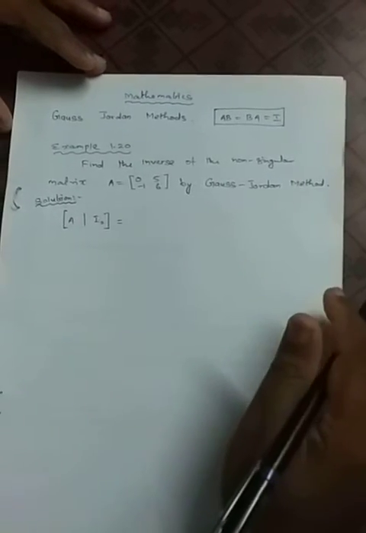Using this we can solve a system of non-homogeneous equations. It may be a 3 variable problem or a 2 variable problem. We can easily solve this. So we'll do Gauss Jordan form. After that we'll solve any 3 variable equation. See what the Gauss Jordan form is.